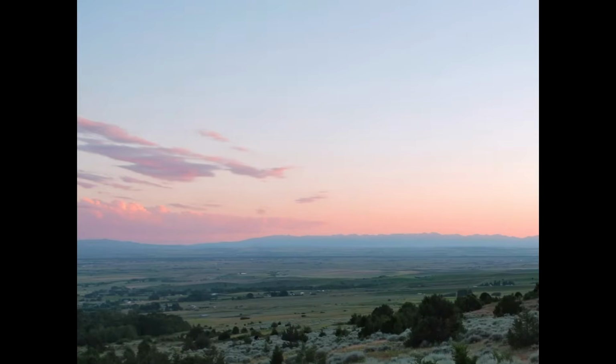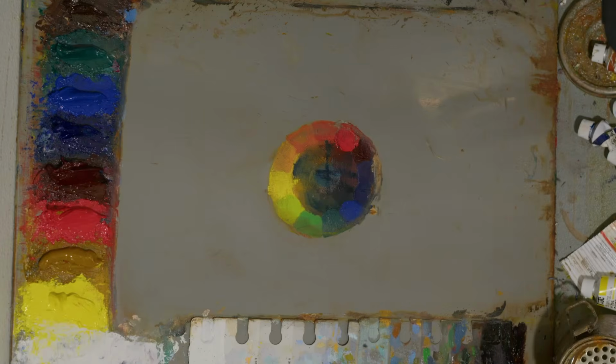And I am going to show you, I think it's definitely going to be easier just to show you in paint. So what we're going to do is we're just going to start the process. We're going to start this painting, and I'm going to do that by taking you over to the palette.